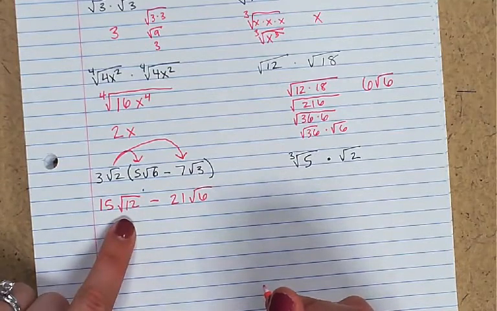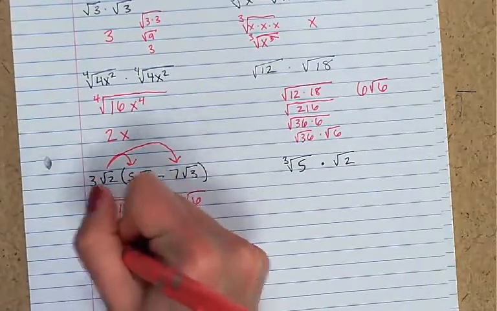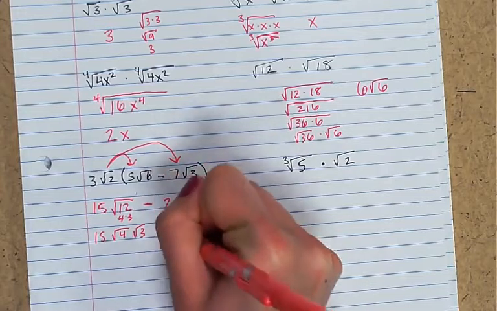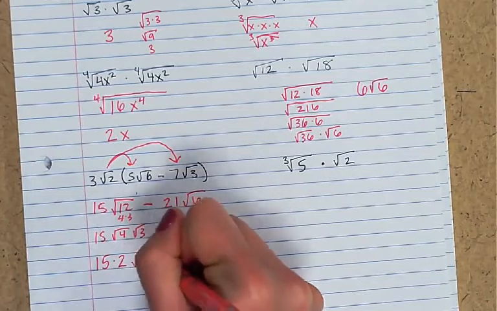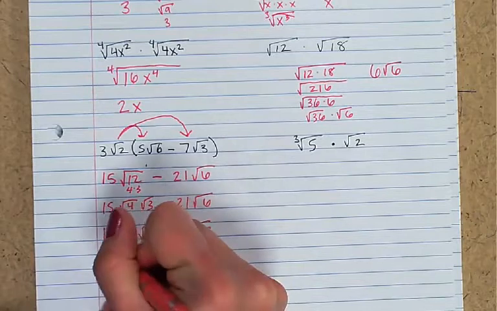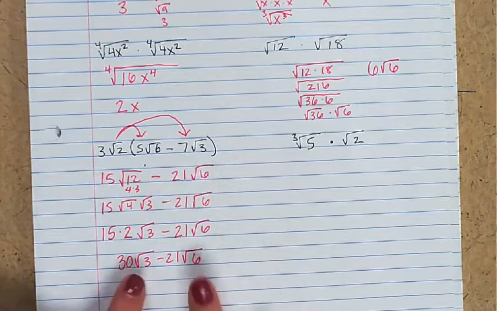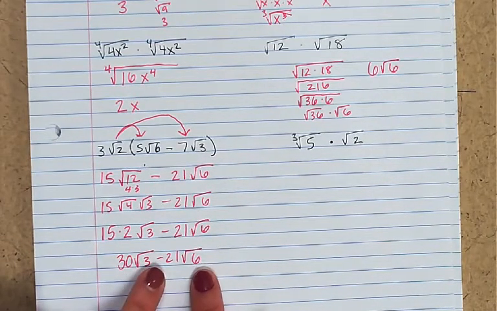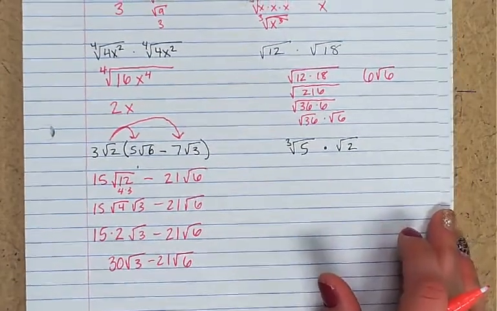This one here we can simplify. There's a perfect square in 12, so I can rewrite this as the square root of 4 times the square root of 3. The square root of 4 is 2, and then you can just multiply the numbers in the front. So 15 times 2 is 30. Now these ones we cannot combine. When you're adding and subtracting, you also have to have the same number underneath the radical, and we don't have that. So these are not like terms and they need to stay apart.